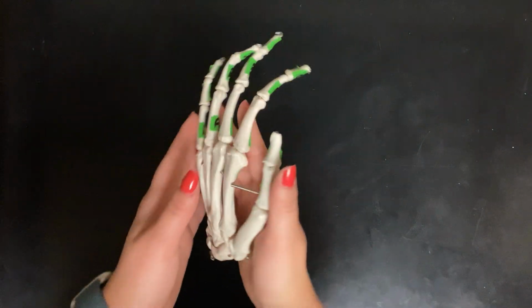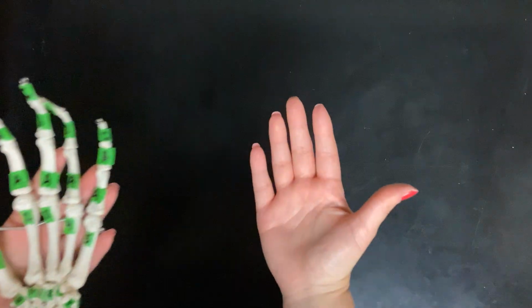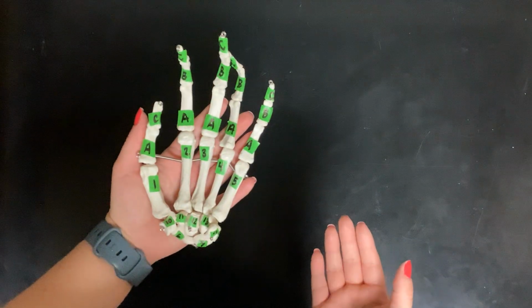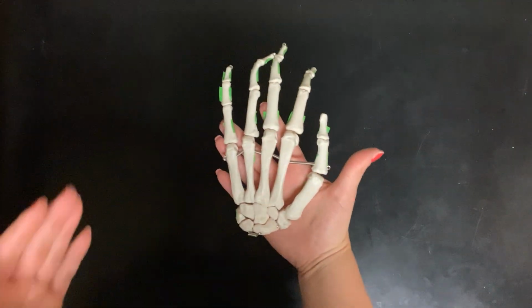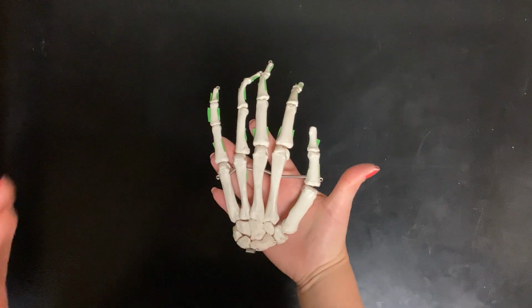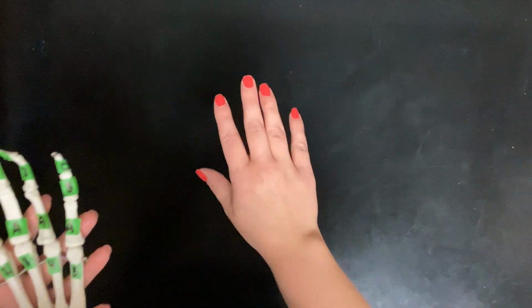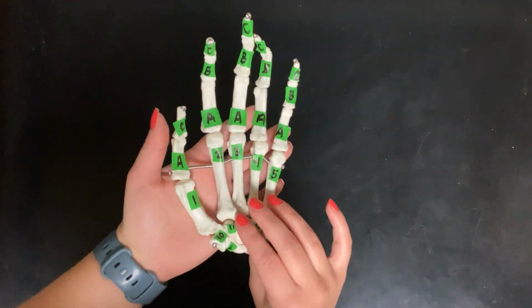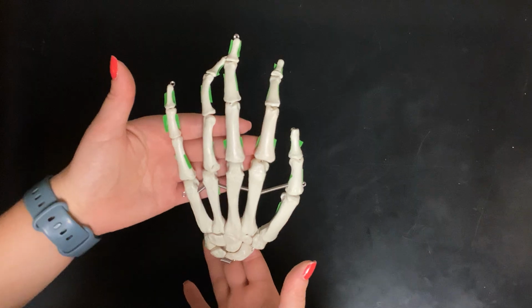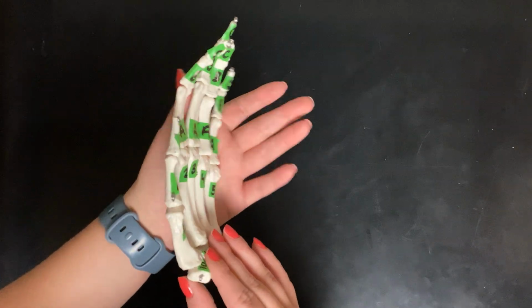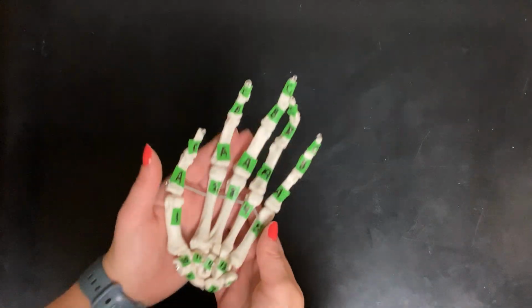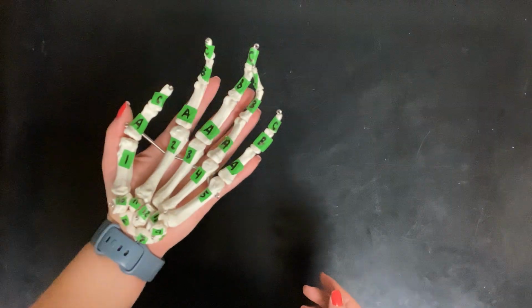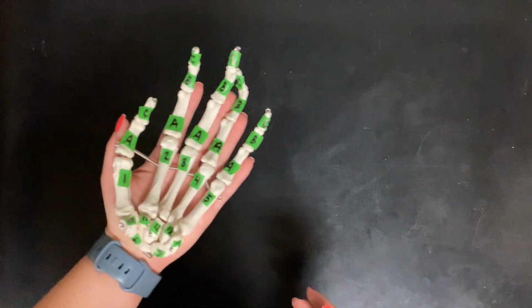So all of my tags here are on the palmar side of the hand, and my tags are not on the dorsum of the hand, or the back side of the hand. So this would be the dorsum of my hand and the palmar side of my hand, and then this is the palmar side of this hand, and this is the dorsum of the hand. Okay, so based off of this, you can hold it in your own hand, palmar side up. This would be a left hand.